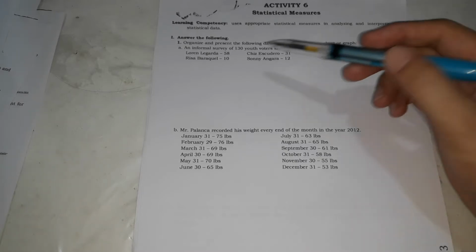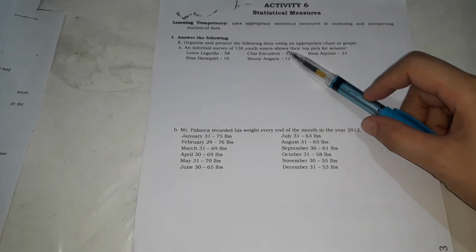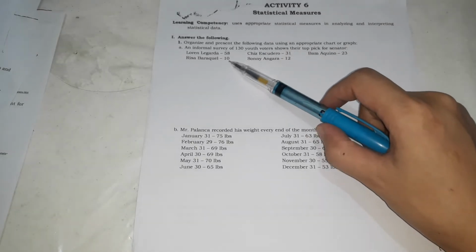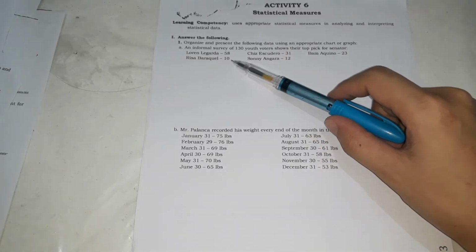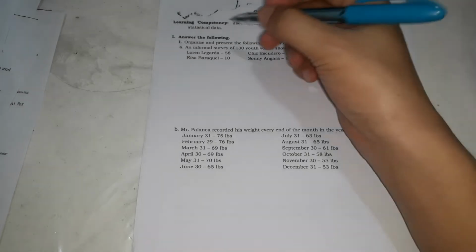We'll start with an informal survey of 130 youth voters showing their top pick for senator. For Lorenzo Legarda, it's 58. For Riza Barakel, it's 10. For Cheese, it's 31. For Sonny, it's 12. For Bam, it's 23. So this is just an example. What do you think is the best way to show this?